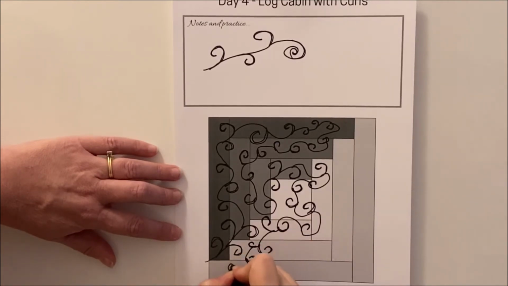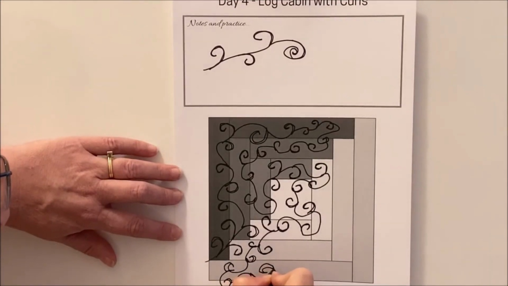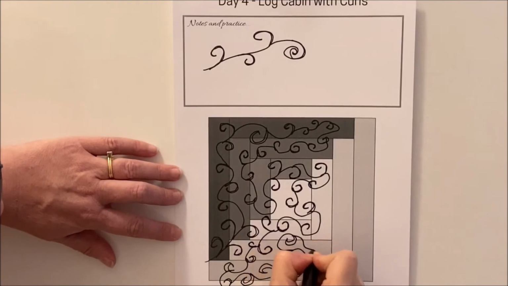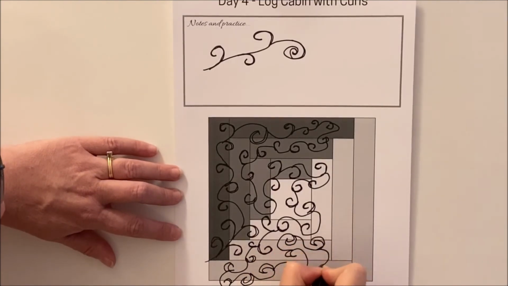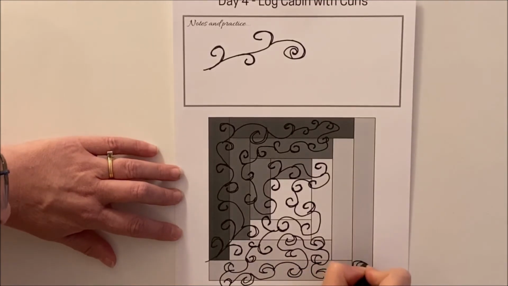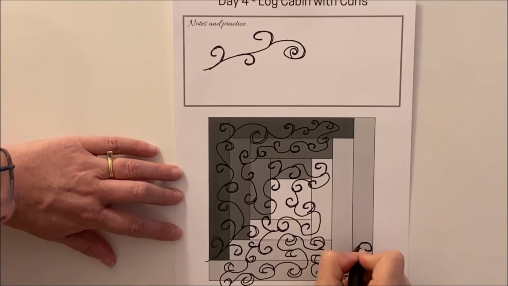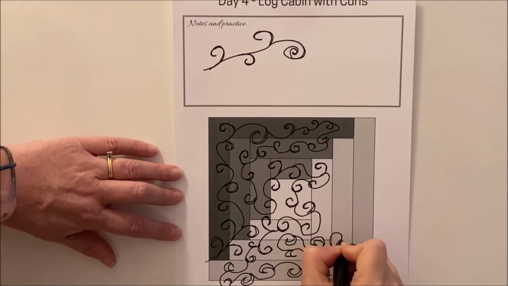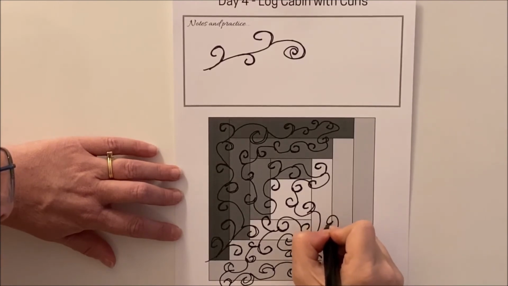And back out. If you don't travel right along the same path, it starts looking like little leaves, you know, those fall curls, or just the little bits of flowers that fall off. And if you notice that you've got a blank area, you can fill that in.